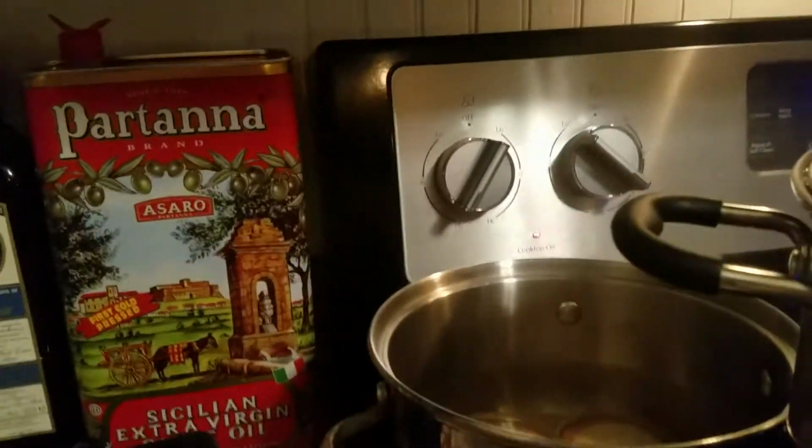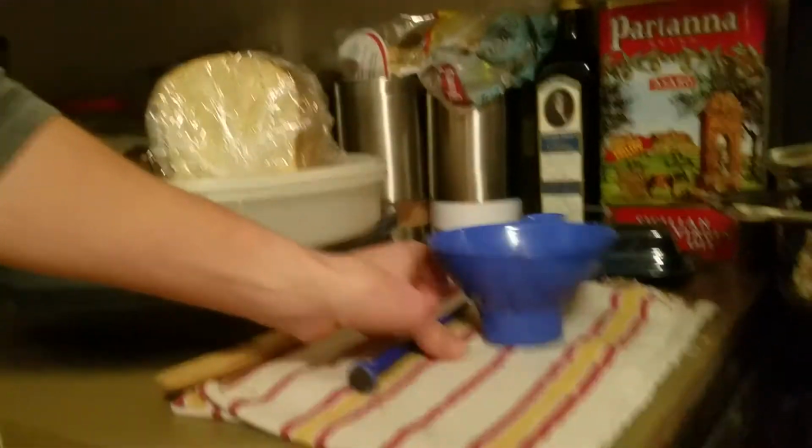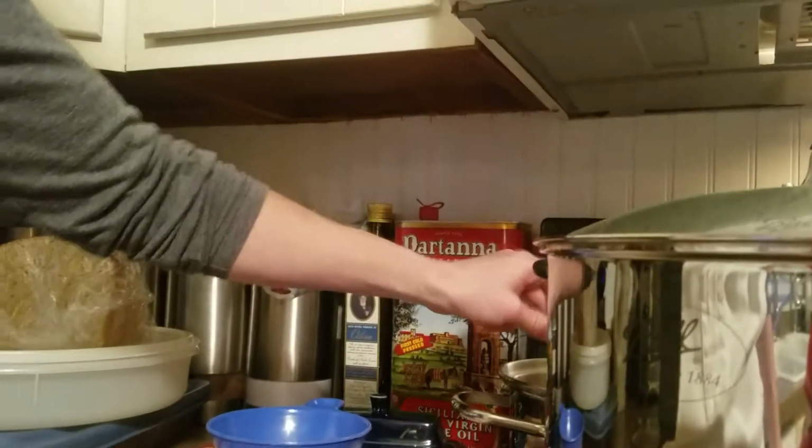We have a funnel that we're going to use to fill our jars. We have a magnet that we're going to use to pick up the hot lids out of the water when the time comes. And we have our tongs that we're going to use to lift our jars. And we have our long-handled spatula. So this is what I'm going to use to stir the sugar and the cherries together.